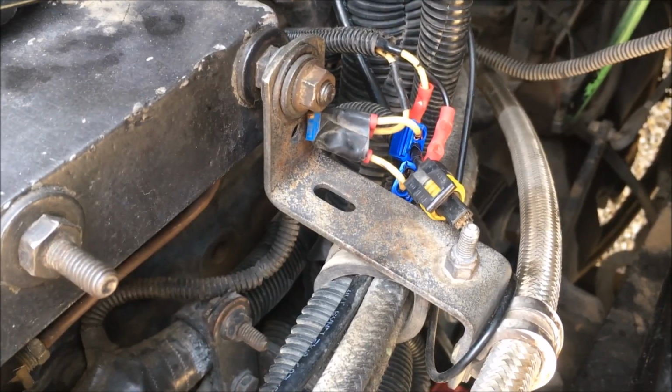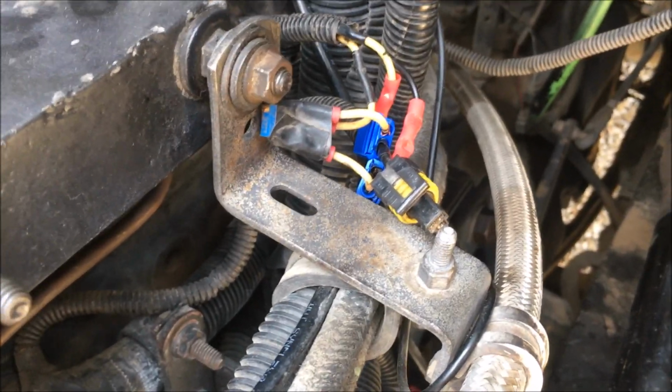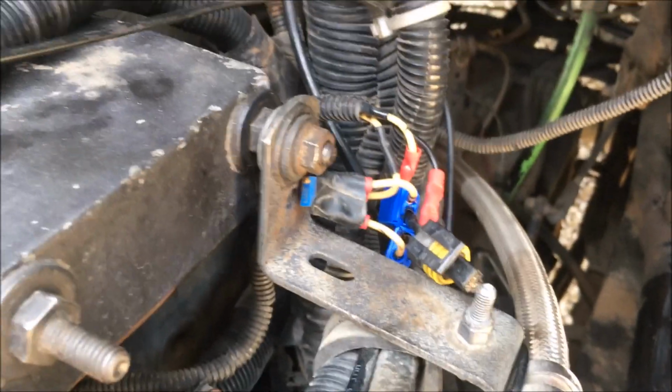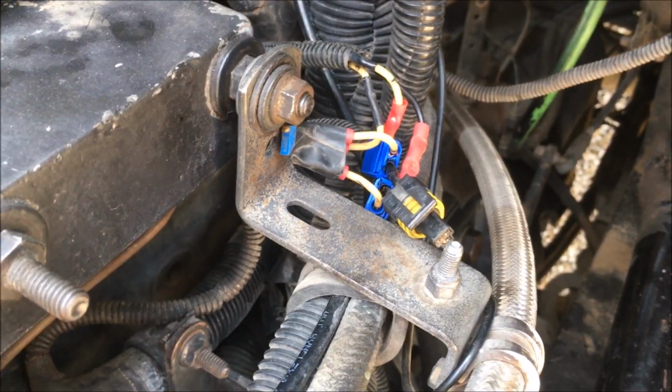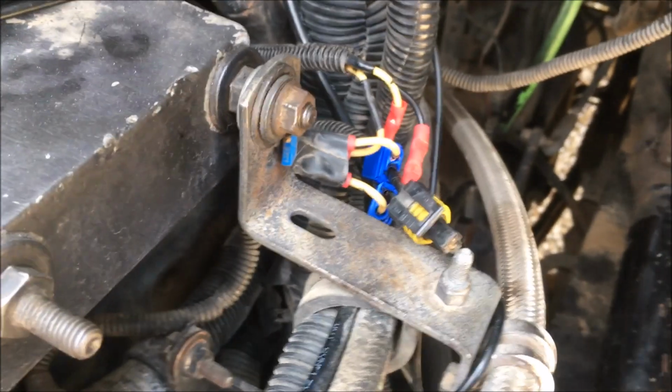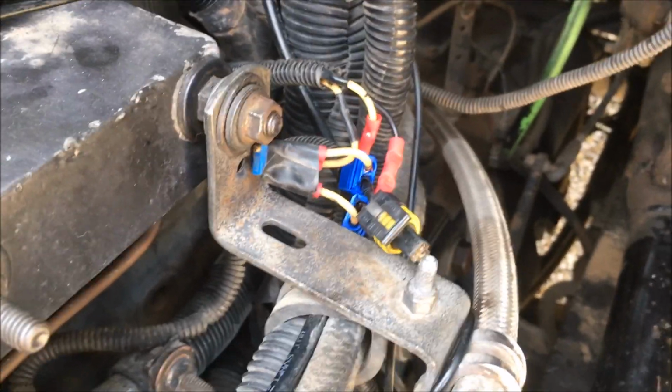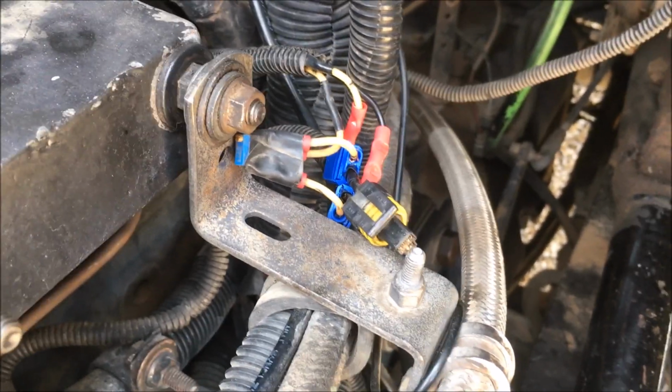So the only time that worked was when you'd actually unplug the MAP sensor and then click the switch to on. Of course, you turn the switch off, and now it's reading 0 volts and throwing a code, and it's not happy.